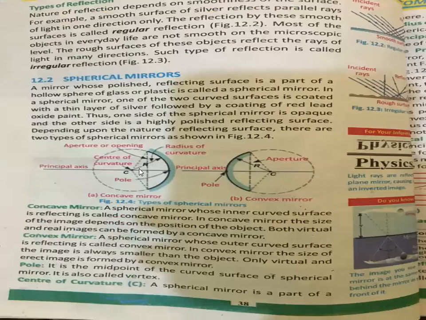Now I'm talking about the radius of curvature. This capital R is the radius of curvature. The radius of curvature is the radius of the sphere of which the spherical mirror is a part.